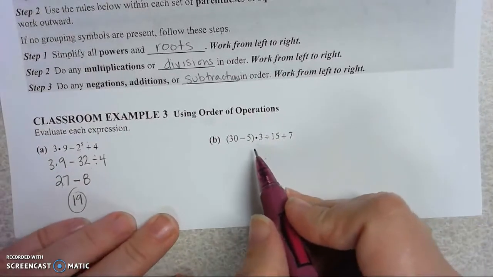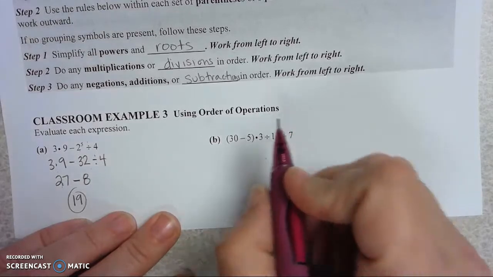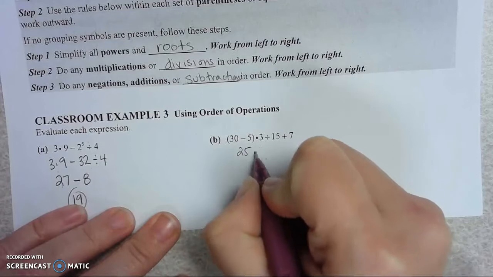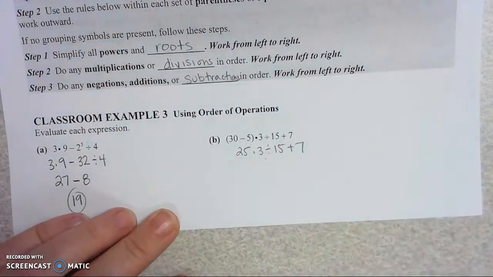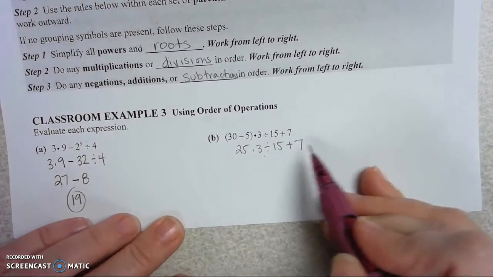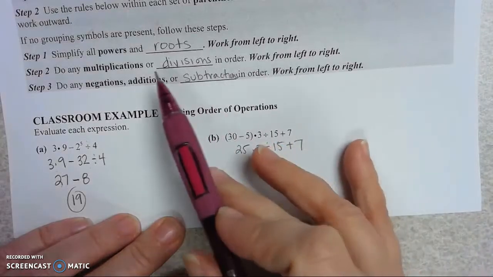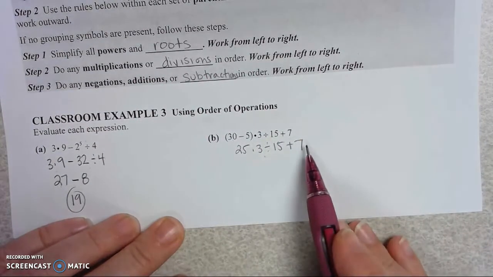Alright, example part B. I have some parentheses, so I'm going to take care of those first. So 30 minus 5 is 25. Then I like to bring everything down so I can keep up with what I'm doing when I look back. No more grouping symbols. There are no roots or powers. So I'm looking for multiplication or division, starting from the left, moving to the right.